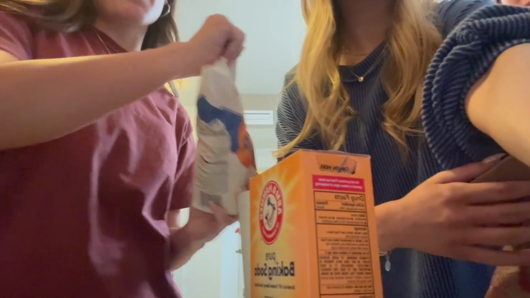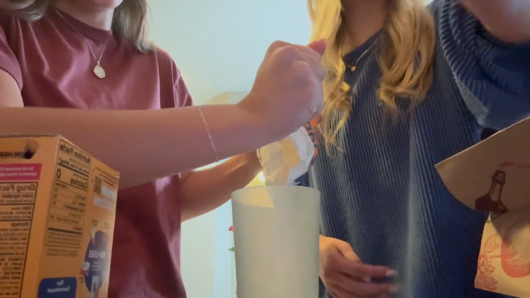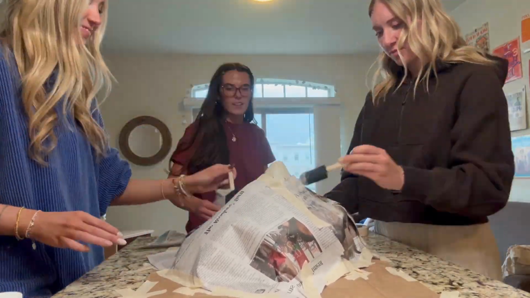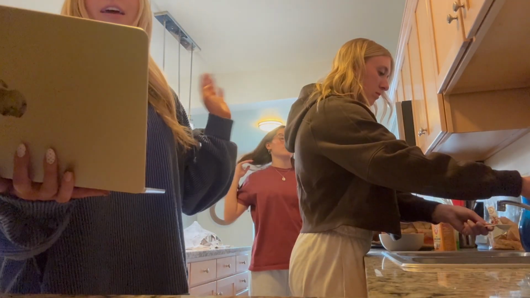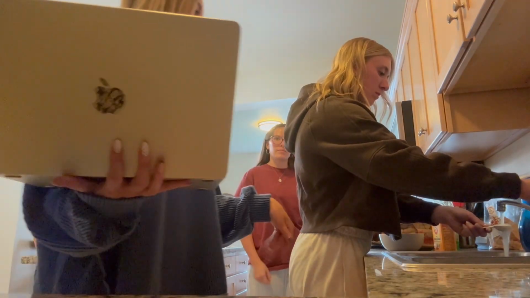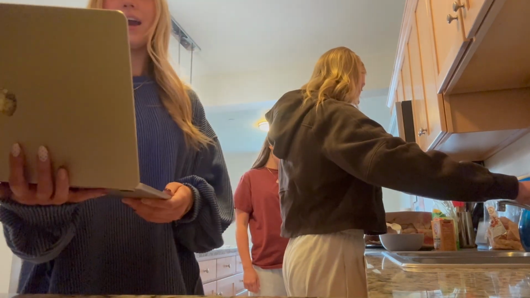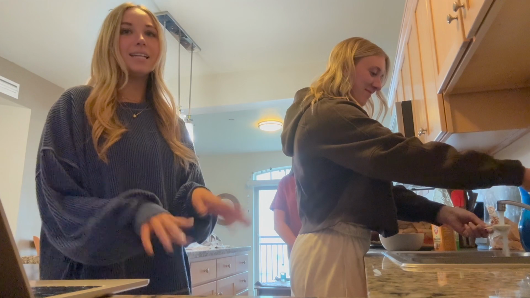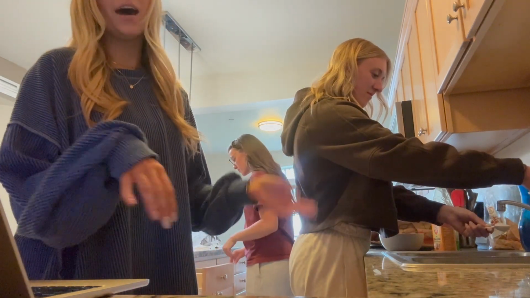Now we're making paper mache. Okay, while they're making our lava mixture, I'm going to talk about magma and how it forms and the composition of it. So magma is inside the volcano and lava is outside.